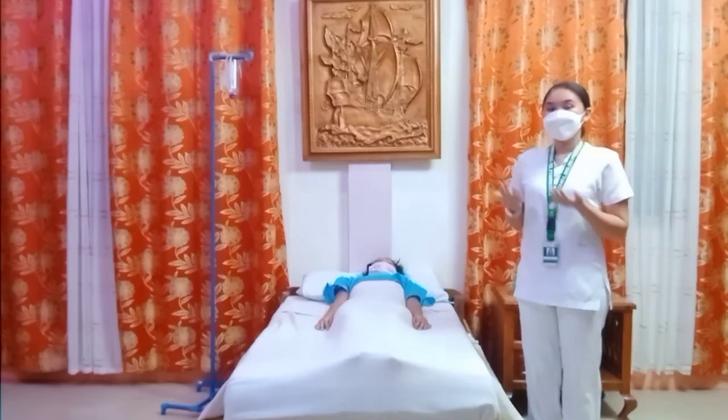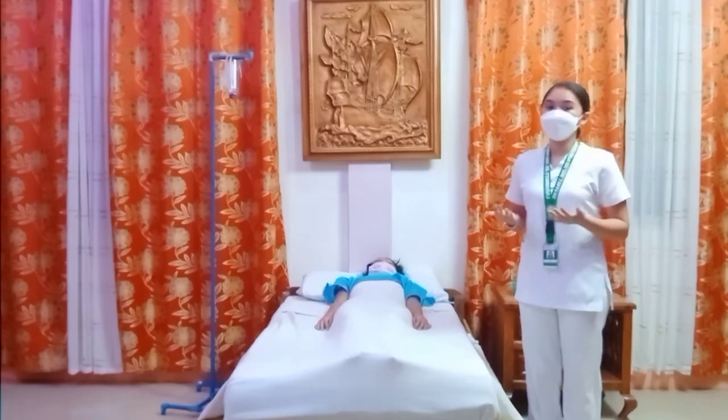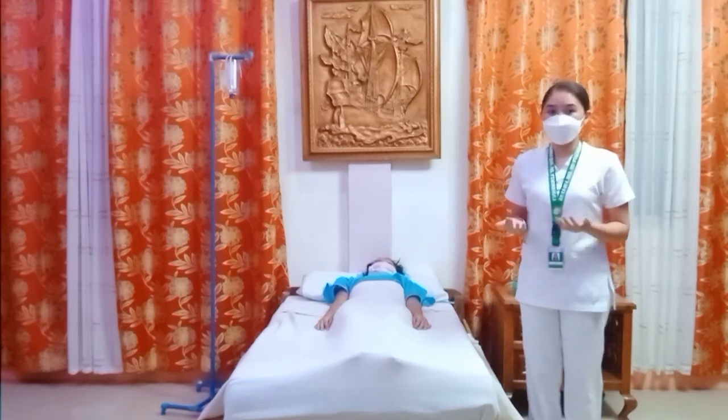The purpose and significance of taking the blood pressure is: 1. To obtain a baseline measure of arterial blood pressure for subsequent evaluation, and 2. To determine the client's hemodynamic status. First is to introduce yourself to the client and verify the client's identity.